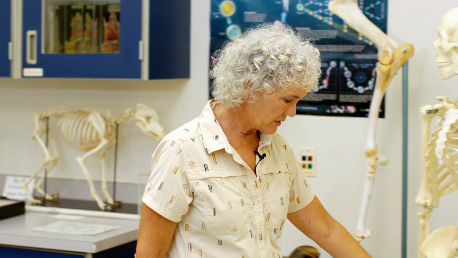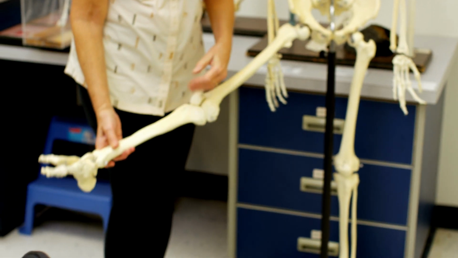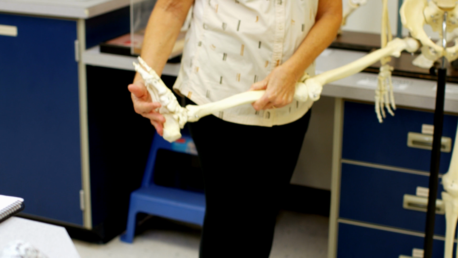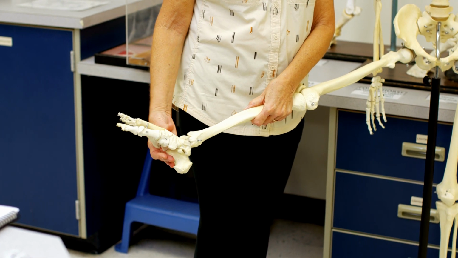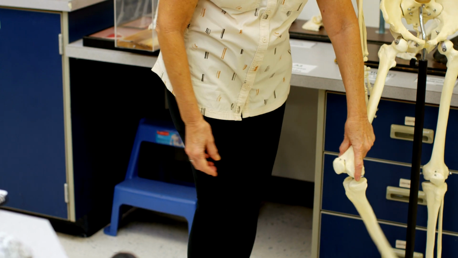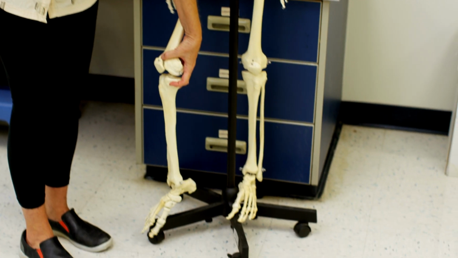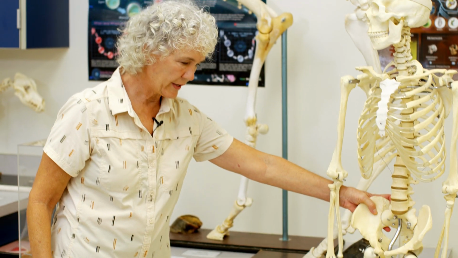An organism that is typically what we call plantigrade is us, and that means that they are walking on all parts of their feet, including not only their phalanges, but the metatarsals and tarsals as well. Okay, so that is what they call plantigrade.